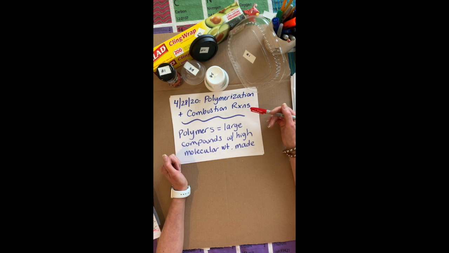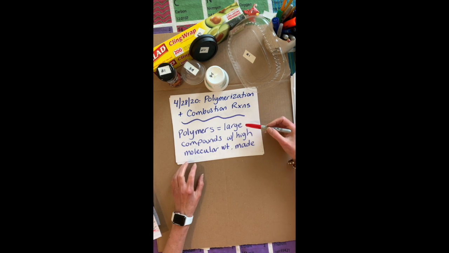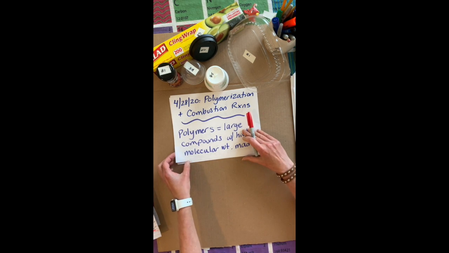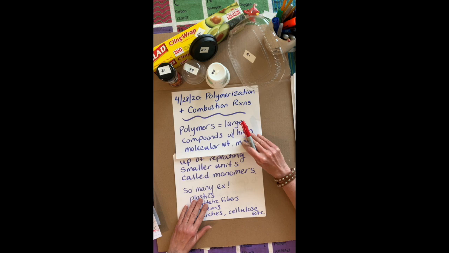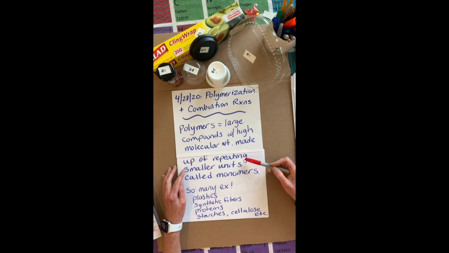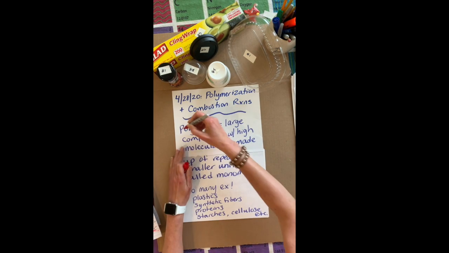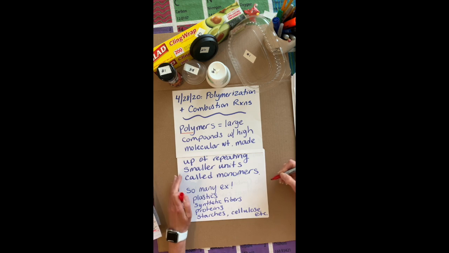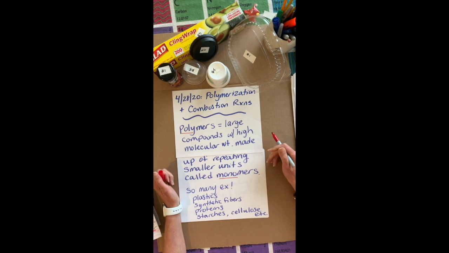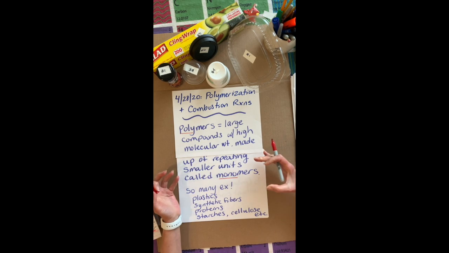Polymers, polymerization. Polymers are very large compounds with high molecular weight, and they are made up of many repeating smaller units called monomers. So polymers, many; monomers, a single unit. It's a smaller unit. They link up by bonding to make these really huge compounds.